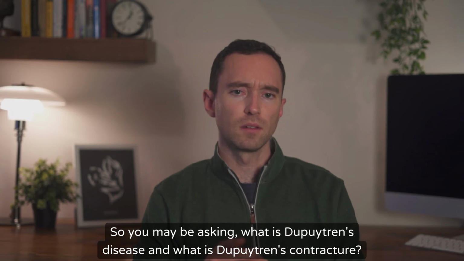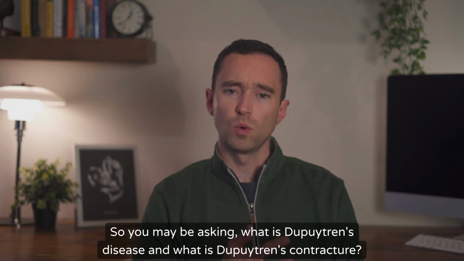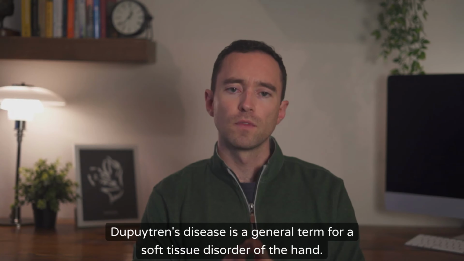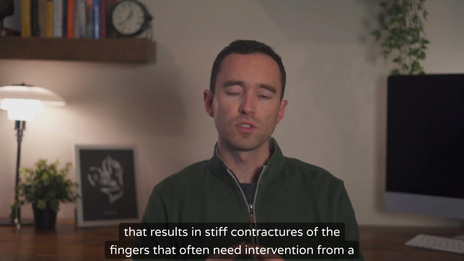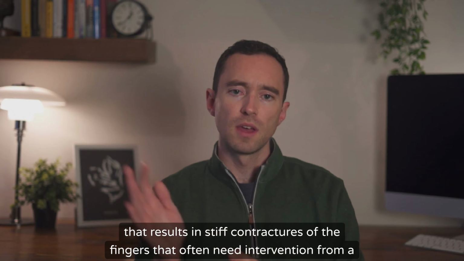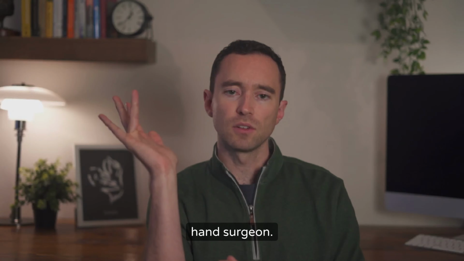So you may be asking, what is Dupuytren's disease, and what is Dupuytren's contracture? Dupuytren's disease is a general term for a soft tissue disorder of the hand. Dupuytren's contracture is a more advanced and aggressive subtype of Dupuytren's disease that results in stiff contractures of the fingers that often need intervention from a hand surgeon.